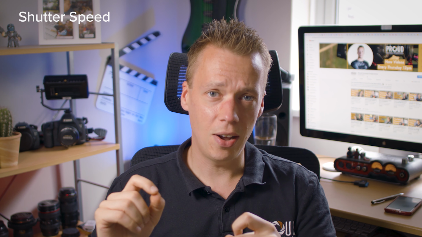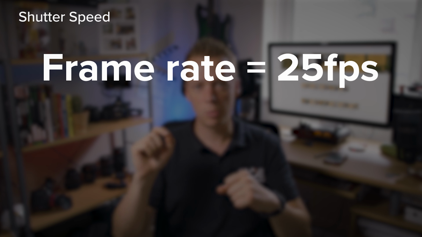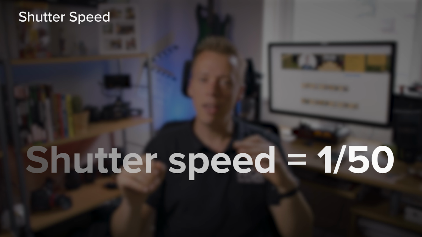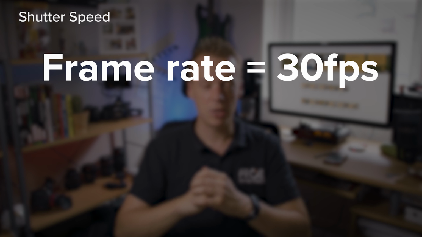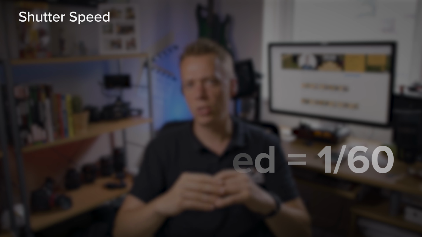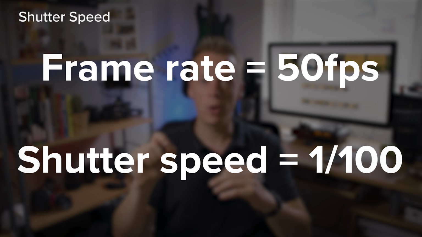On old SLR cameras, this was literally how long the piece of film was exposed to light, and it's the same concept in digital cameras. As a general rule, you want your shutter speed to be double your frame rate. So if you're shooting in 25 frames per second, you want your shutter speed to be 1/50th. If you're shooting in 30 frames per second, you want your shutter speed to be 1/60th. And if you're shooting in 50 frames per second, you want your shutter speed to be 1/100th.